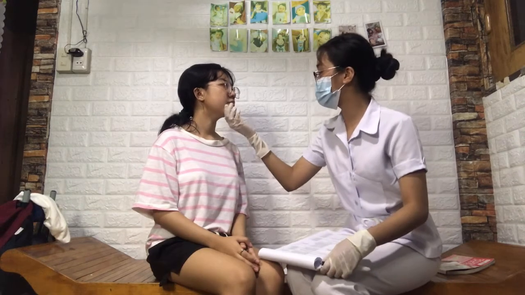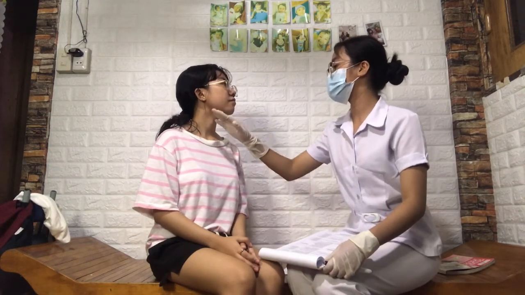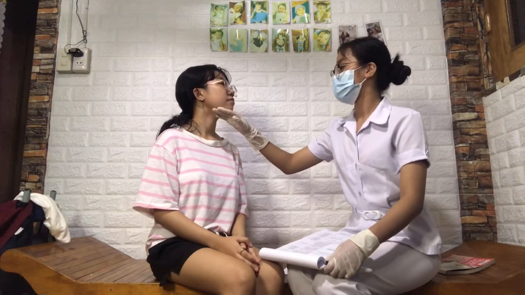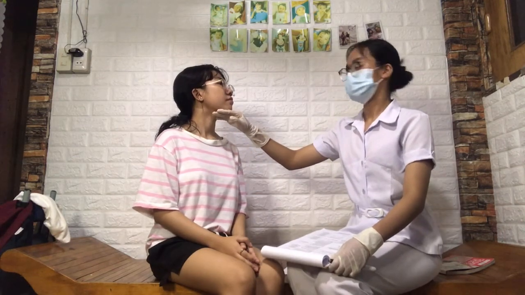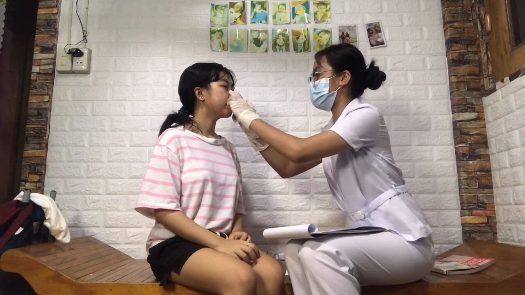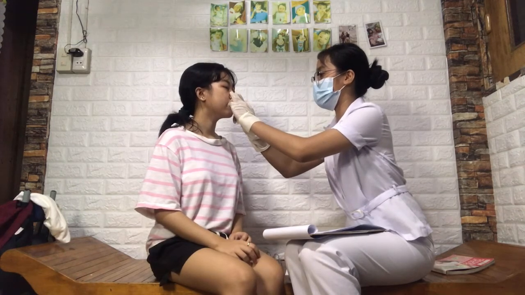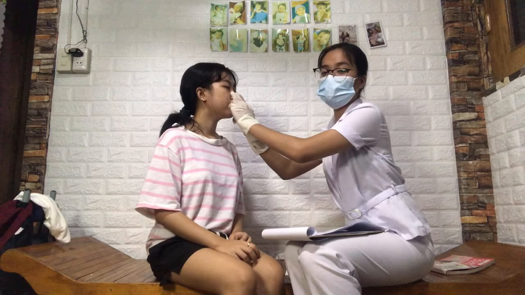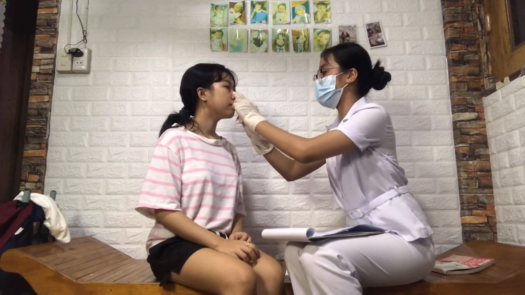So I'm gonna inspect the external nose for any deviation in shape. Her nose is symmetric and it is normal. I'm gonna palpate her nose. Can you please remove your eyeglass? I'm gonna palpate her nose to see if there's tenderness. Do you feel any pain? No. So there's no pain, no tenderness, and no lesions.